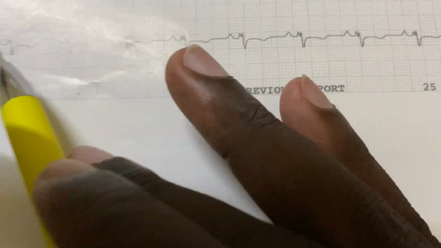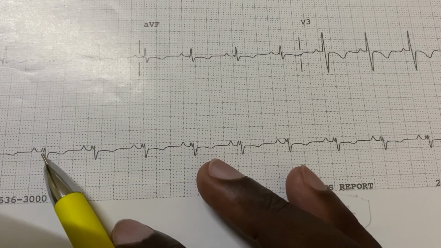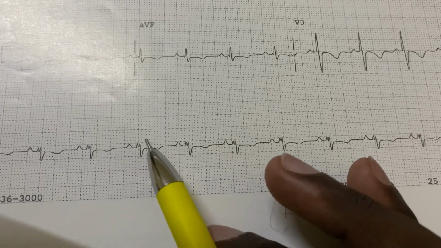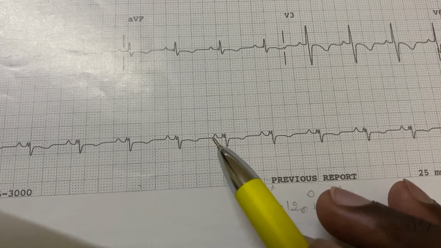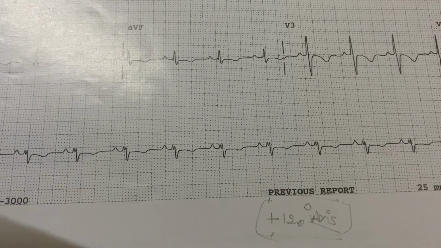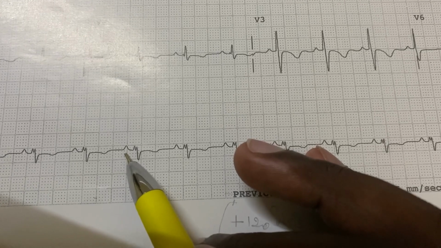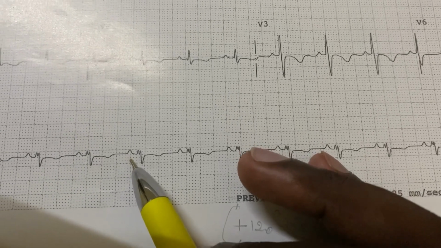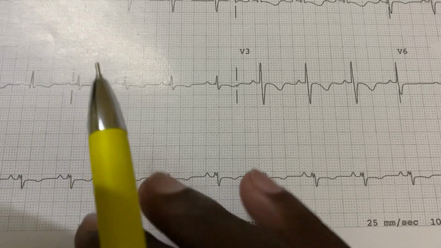We have the rhythm strip of lead 2. The P wave appears normal, narrow, and a bit rounded. It doesn't go beyond 2. It is almost 1.5 millimeters high, and horizontally it's also around 1.5. So this is in lead 2. This is a normal looking P wave.